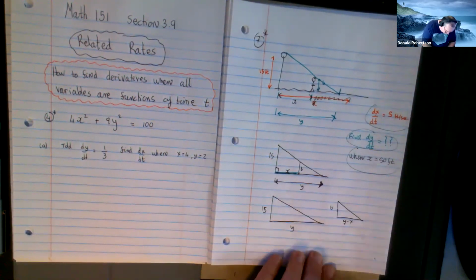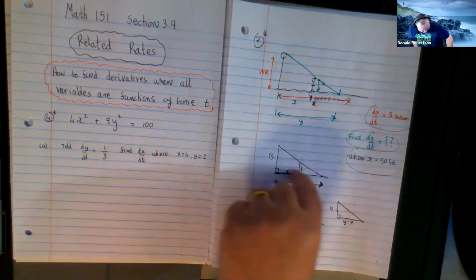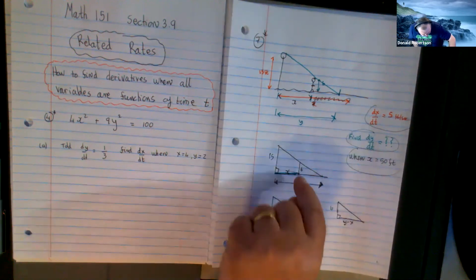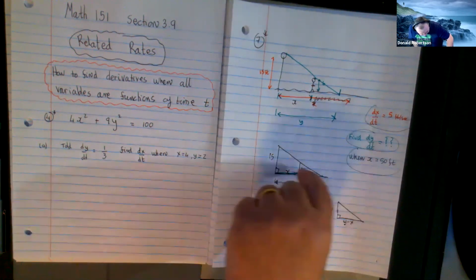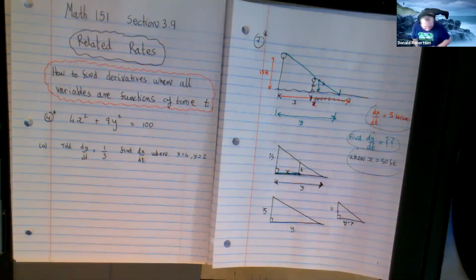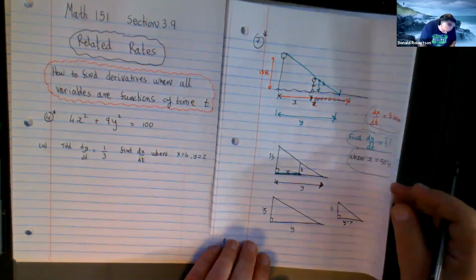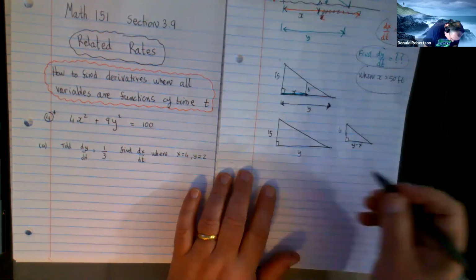Can you see my two similar triangles now? The big one is 15 by y. The little one is this piece here. I know that distance is y. I know this piece is x, so that will be y minus x. Now, according to similar triangles, corresponding sides are in equal ratio.